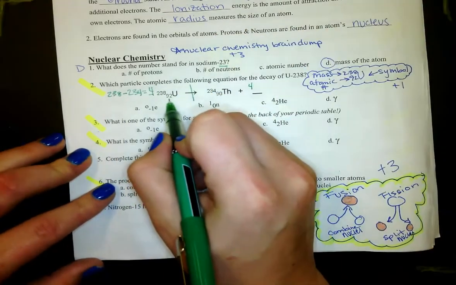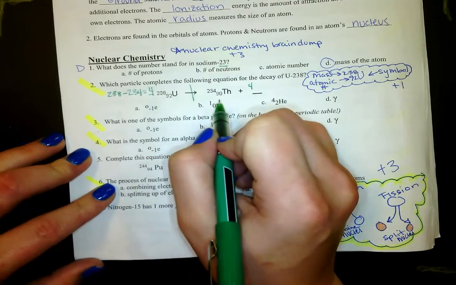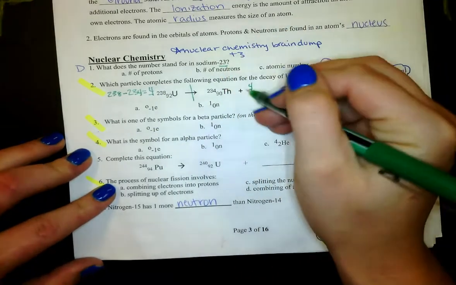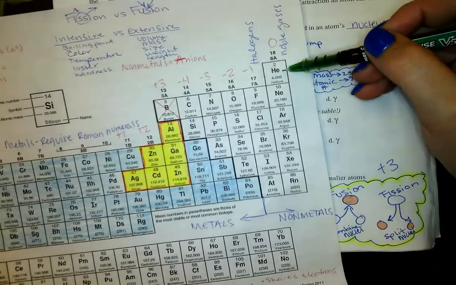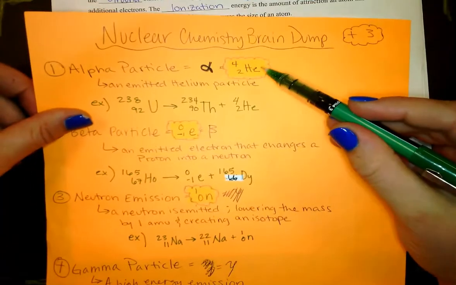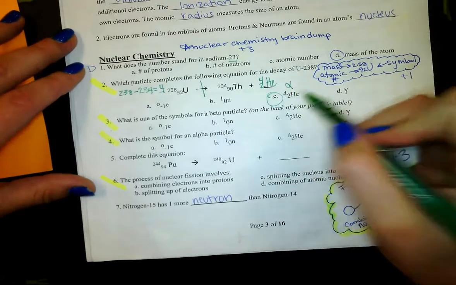Okay, down here I see there's a change between my atomic number. I go from 92 down to 90. So I've lost 2 protons. So my atomic number is going to be 2. And if I look at my periodic table, the only thing that has an atomic number of 2 is helium. Okay. And my only kind of decay that creates a helium particle is an alpha particle. Okay. So it kind of looks like a sideways fish.